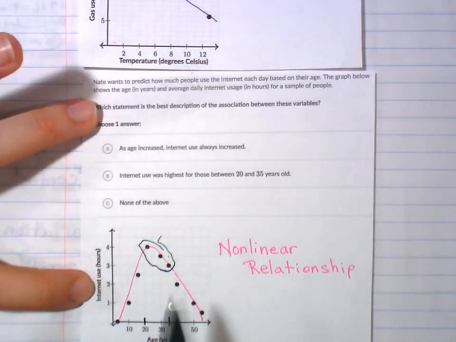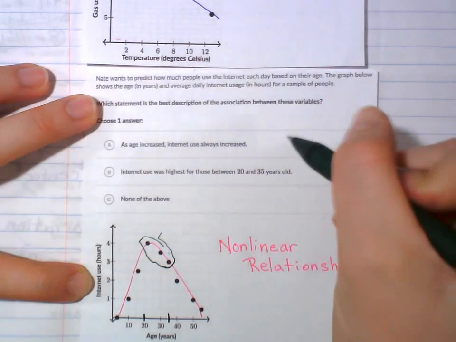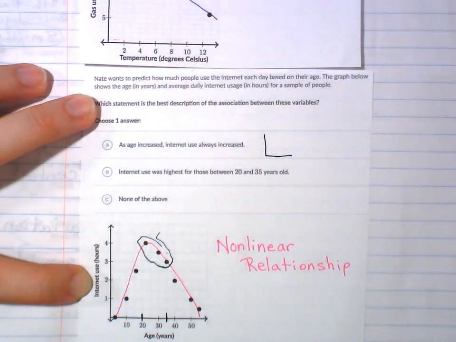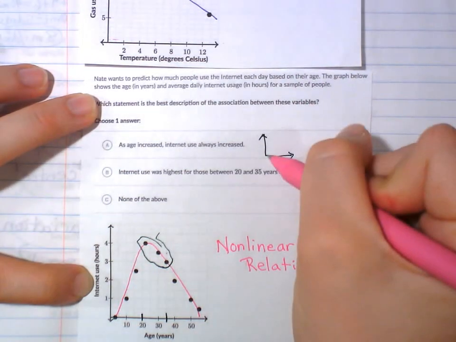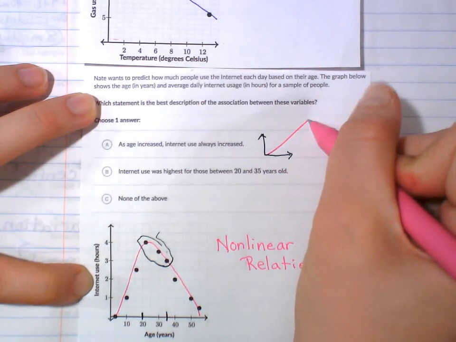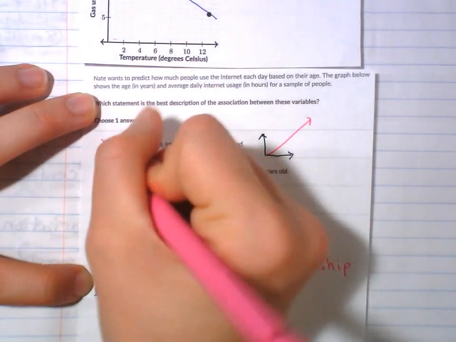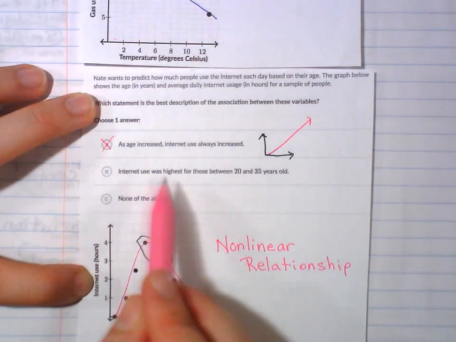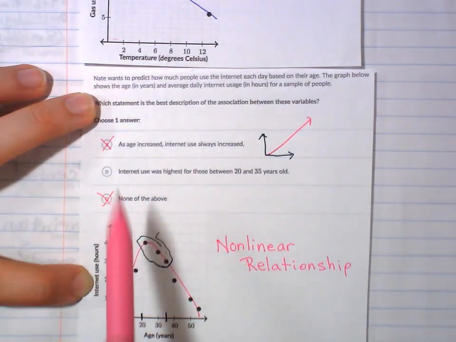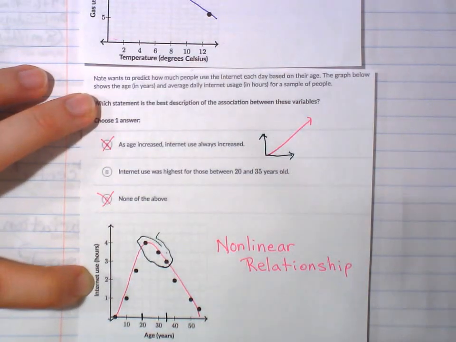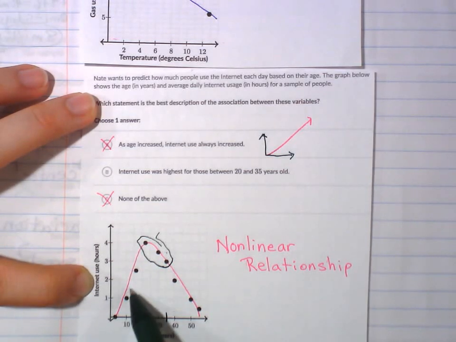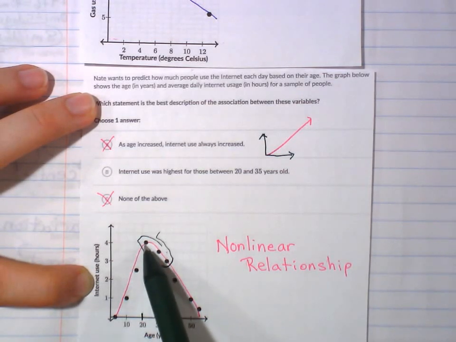So, A, as age increases, internet use always increases. If that were the case, it would have been a positive linear relationship, that it would just keep increasing. So no. C is if B is not true, but B is true. B, internet use was the highest for those between 20 and 35 years. Well, yeah, as you guys get older, you use more and more internet.